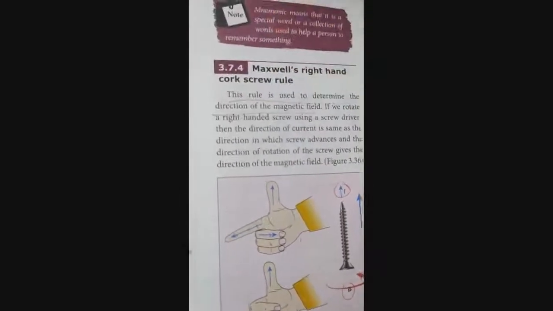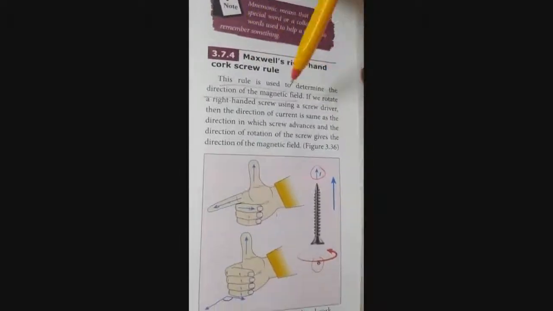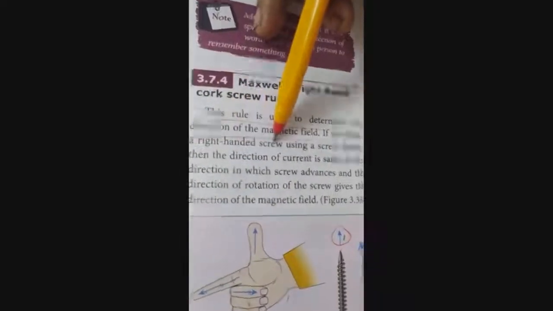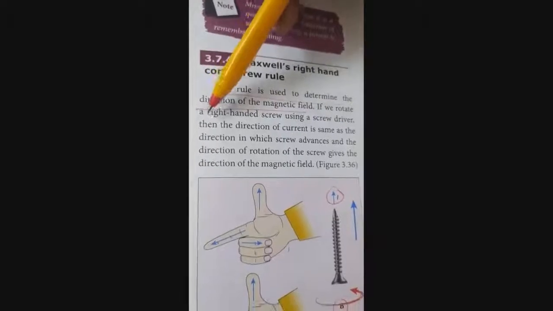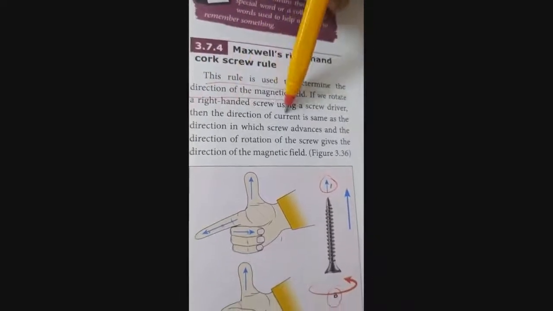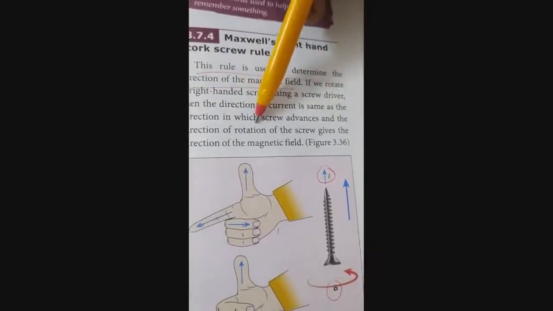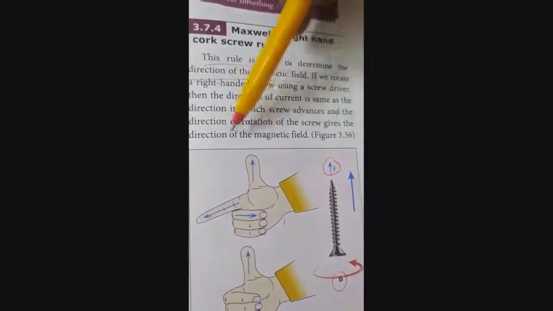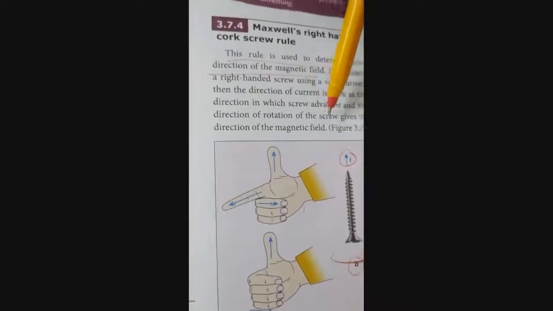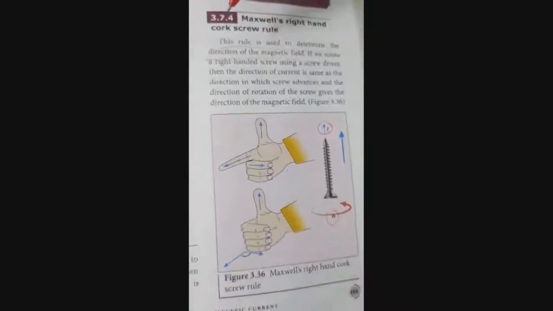And here the statement is, if we rotate a right-handed screw using a screwdriver, then the direction of the current is the same as the direction in which the screw advances, and the direction of rotation of the screw gives the direction of the magnetic field. So this is about Maxwell's right-hand corkscrew rule.